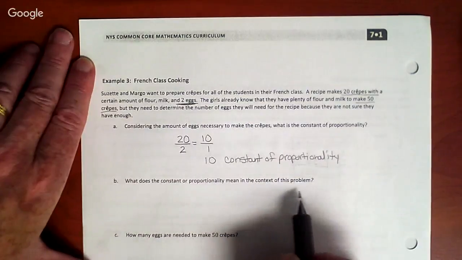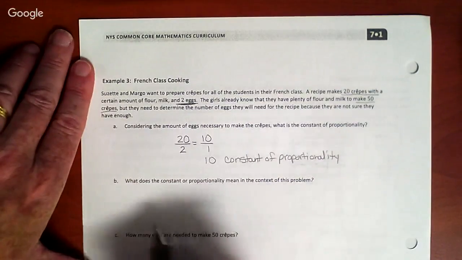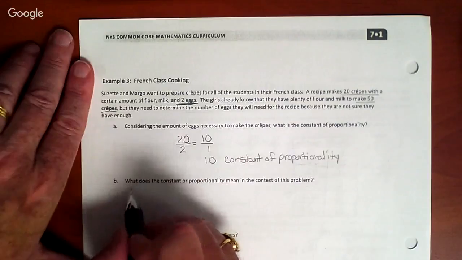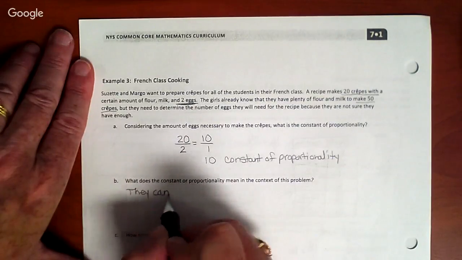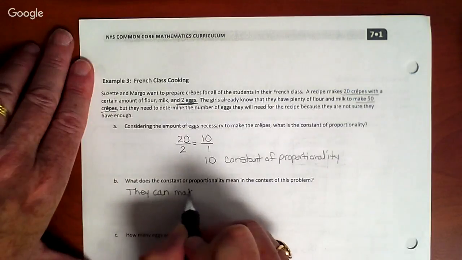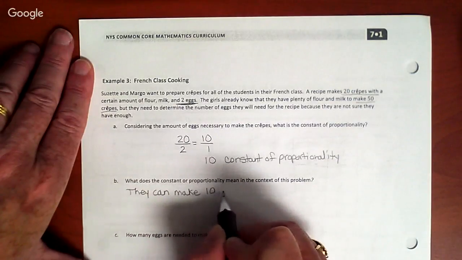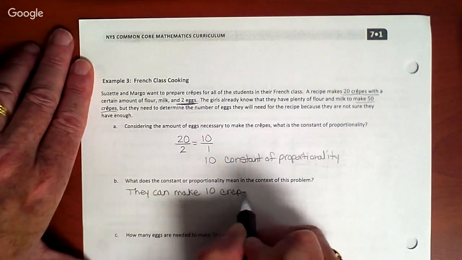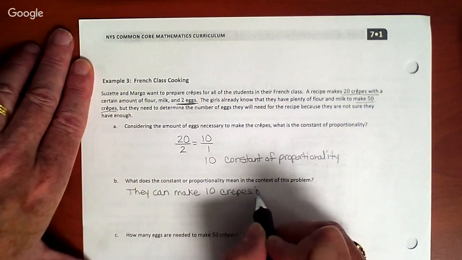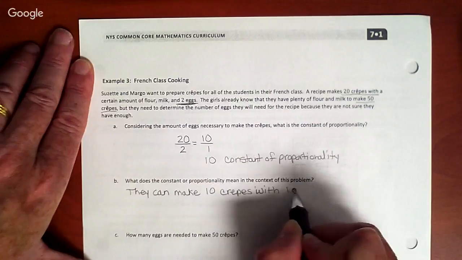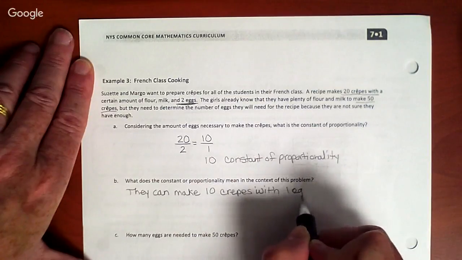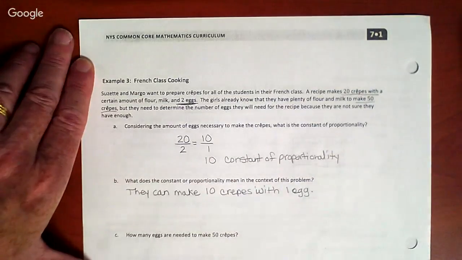What does the constant of proportionality mean? Well, it means that they can make 10 crepes with 1 egg.